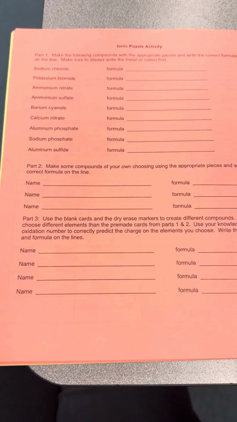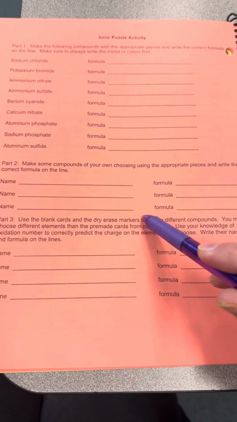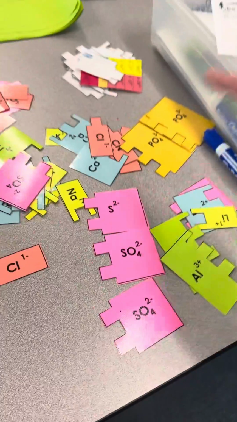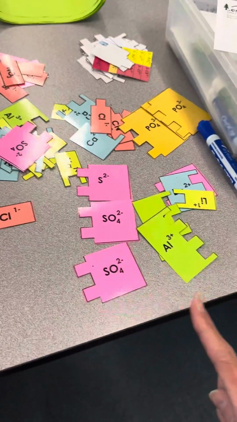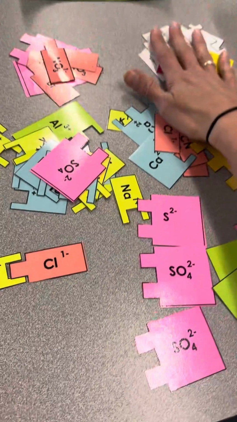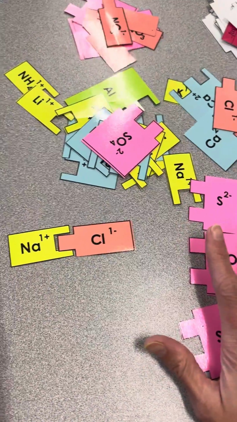Here are instructions on how to do the ion puzzle piece activity. So you're going to have your notebook open to page 120, and then you're going to get an envelope right here, and it's going to have all of these different pieces in there. The white pieces are for part 3, when you are doing your own choose your own adventure. The rest of these are to help you with part 1 and part 2.